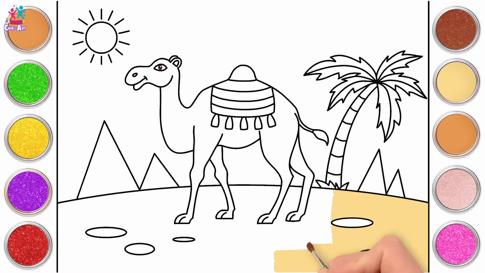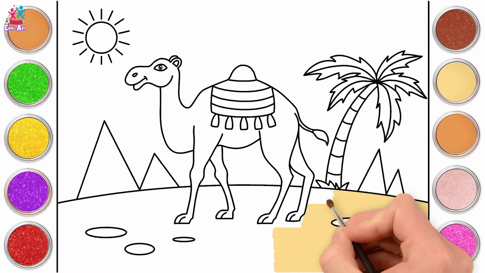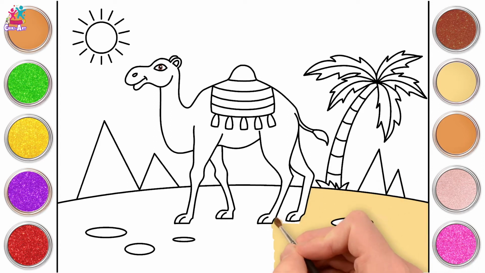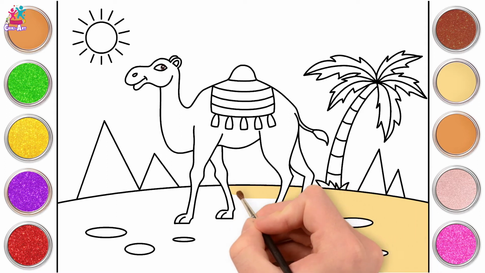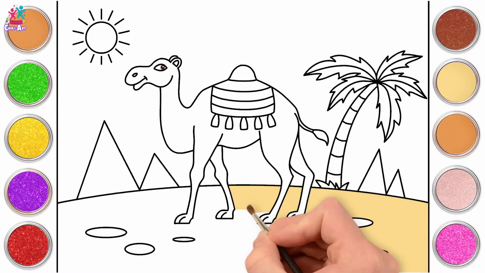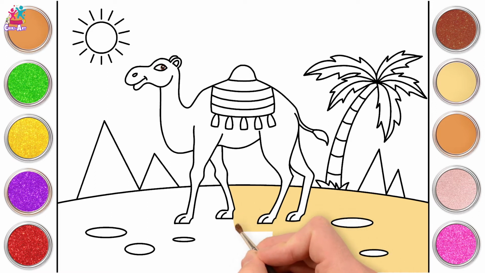Now, where do they have deserts in the world? Can you think? I know that they have them in Africa, and they definitely have them in America. How about Australia? They have loads of desert in Australia. In fact, most of Australia is a desert land.